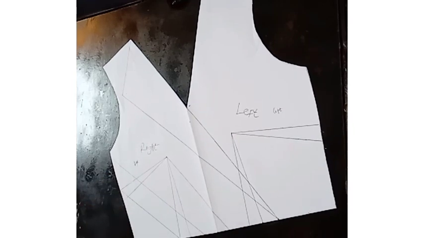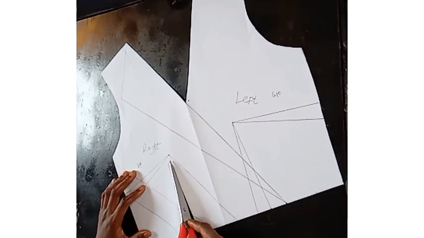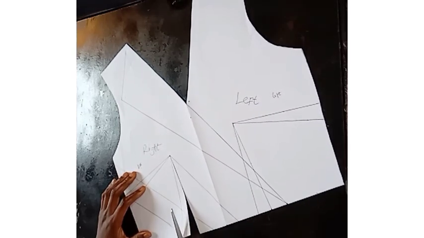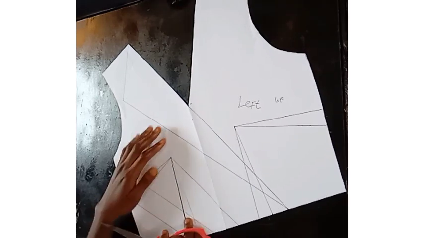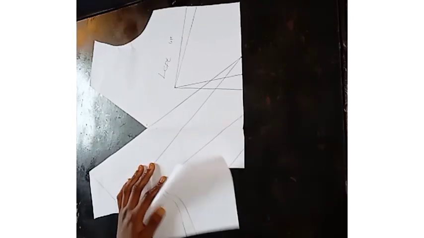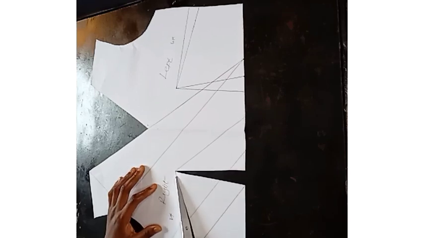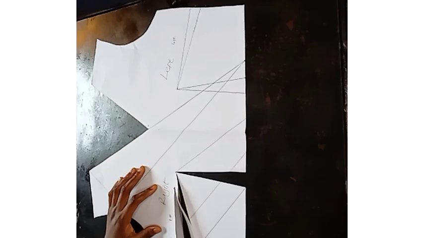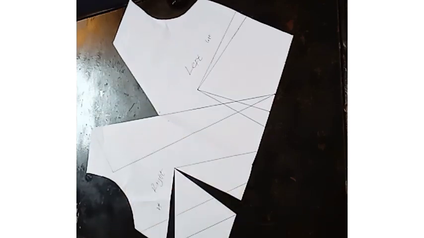The next thing we're going to be doing is to slash and spread our patterns. First, before we slash and spread, we'll open up our darts, especially at the right side. Please, we are doing this at the right side, that's where we have the drapes. The other part has no drape. Before I opened up the dart, I traced out the whole of the left side, which I'm also going to show you here so you don't get confused. I traced out the whole of the left because there is no drape at the left. We are just going to be sewing up our darts.